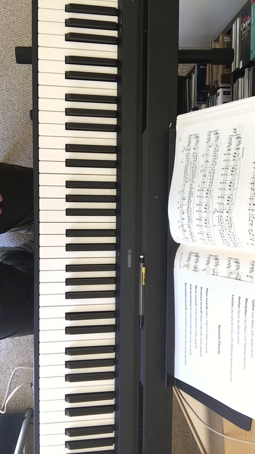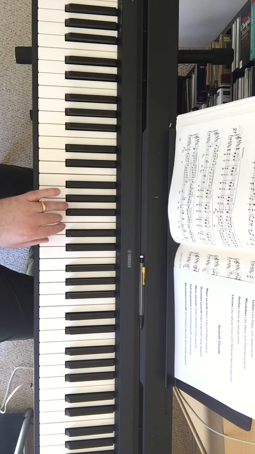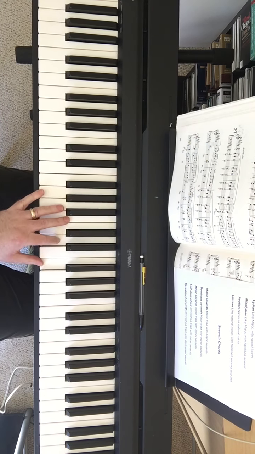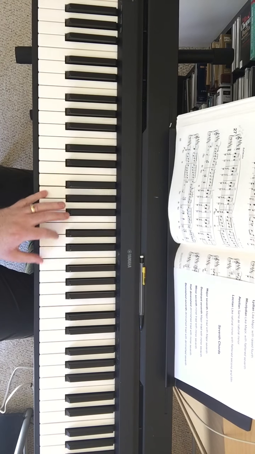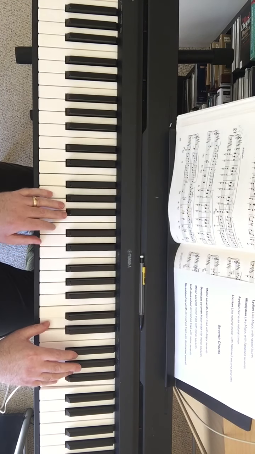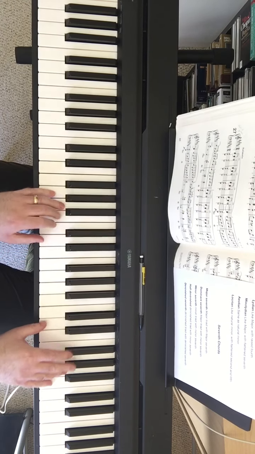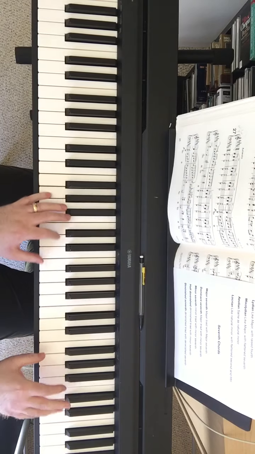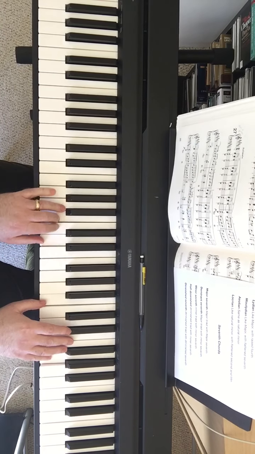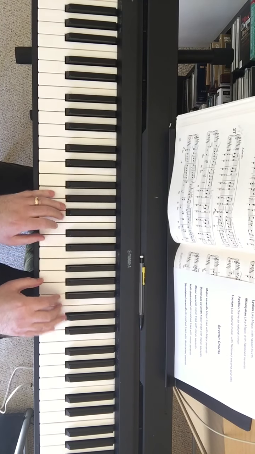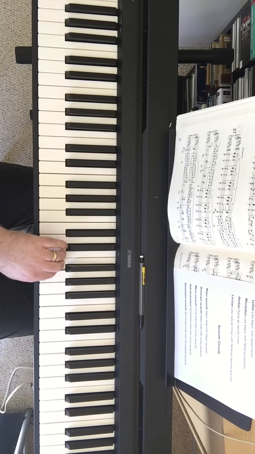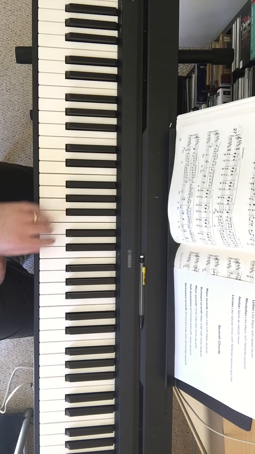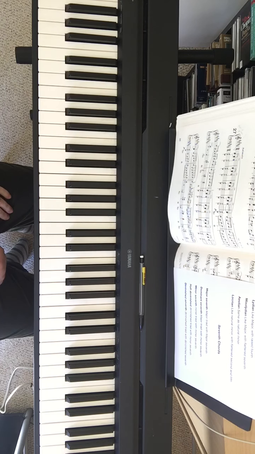For the Mixolydian mode, I'm going to play an example from Miles Davis. Major scale, but the seventh note is flattened. Used a lot in jazz and blues.